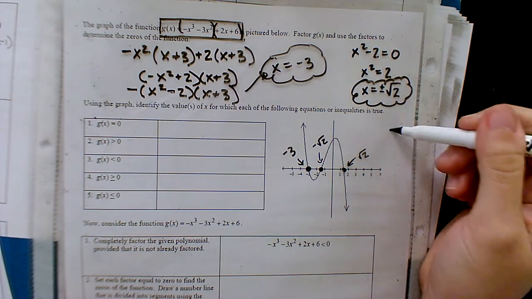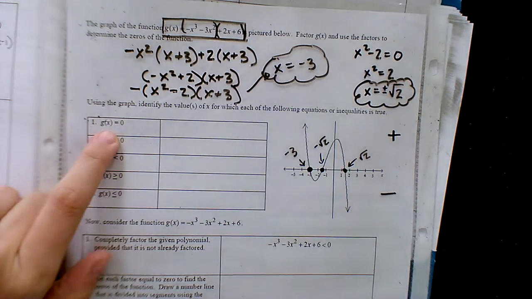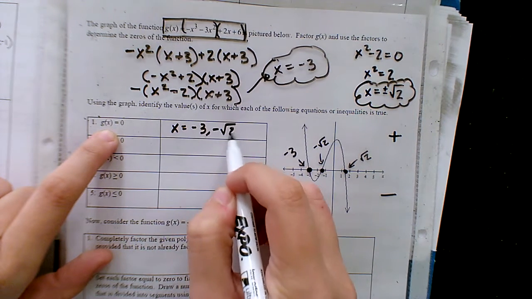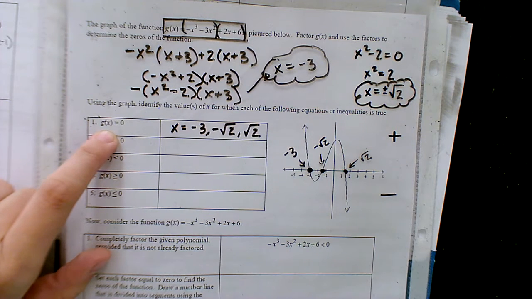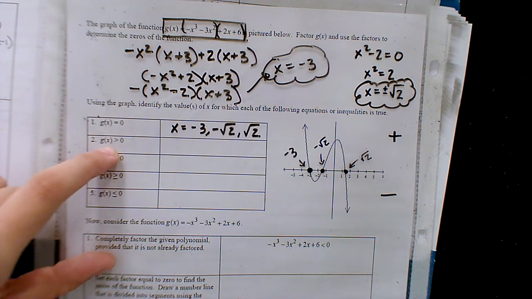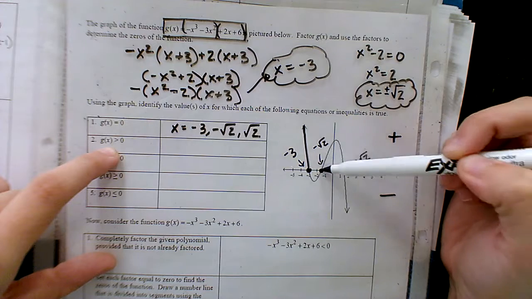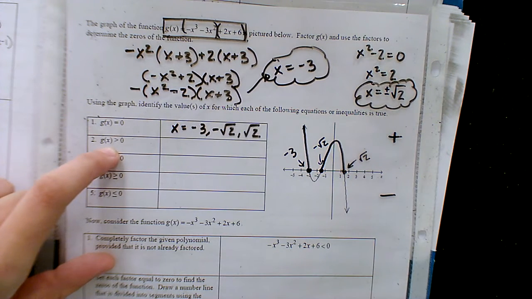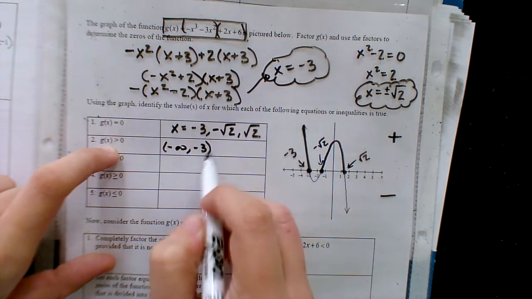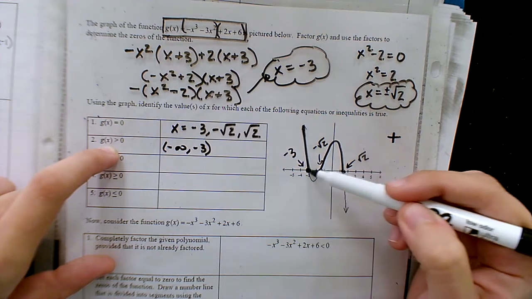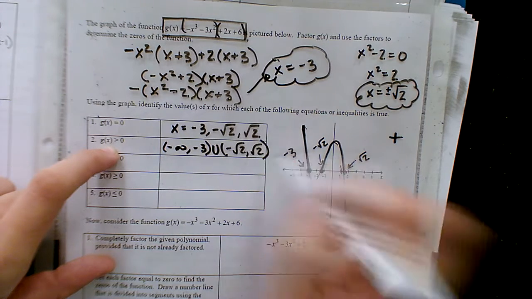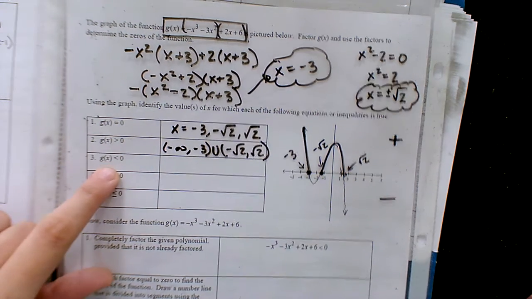All right, so let's take a look at some analysis here. Where are we above the x-axis? Where are we below? The first one, though, is asking us where are we on the x-axis. So those should be the solutions we got from factoring. If we want to look for where we are above, maybe you want to trace those sections. The first section will have negative infinity to -3 with a parenthesis because we cannot touch the x-axis. And then the other interval looks like the negative square root of 2 to positive square root of 2. Again with parentheses because we cannot be on the x-axis.